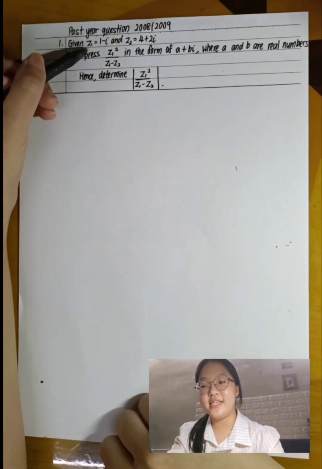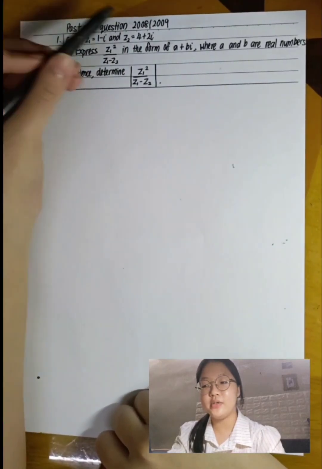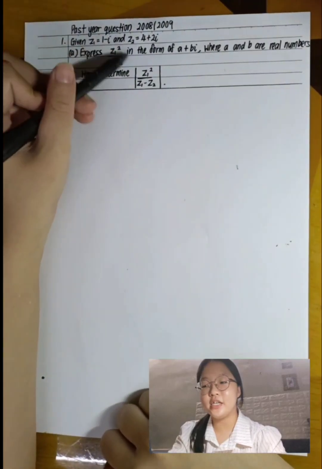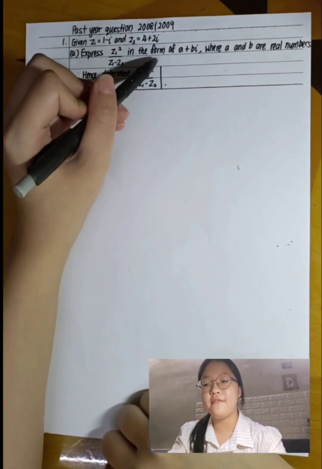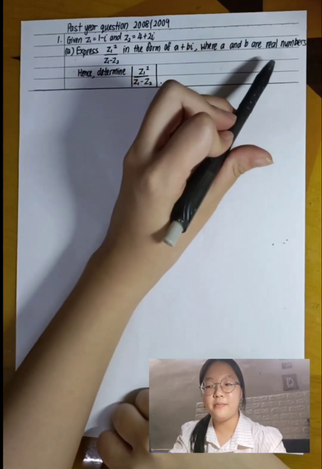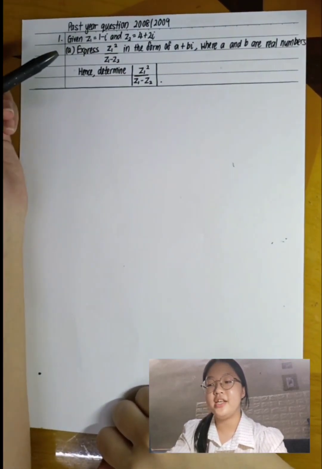Given z1 is equals to 1 minus i and z2 is equals to 4 plus 2i. Express this equation in the form of a plus bi, where a and b are real numbers. Hence, determine the modulus of the equation.